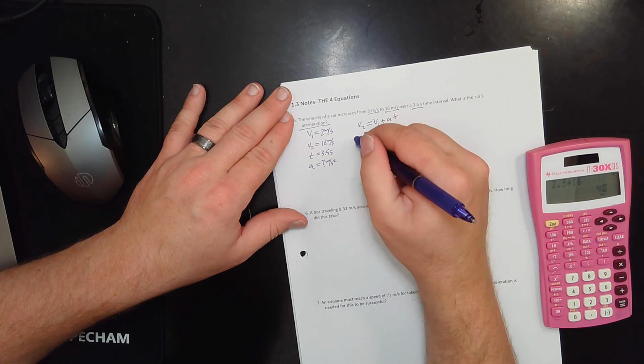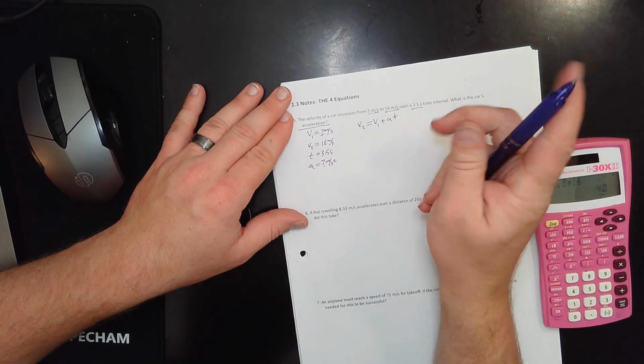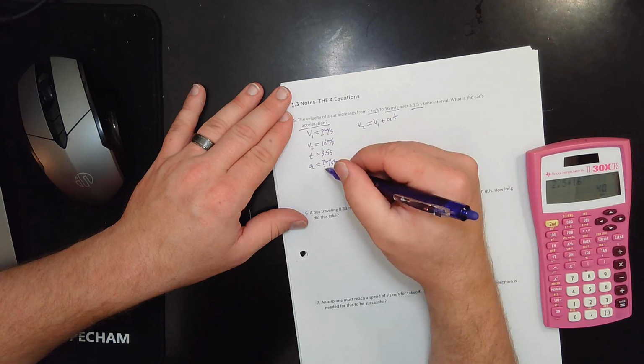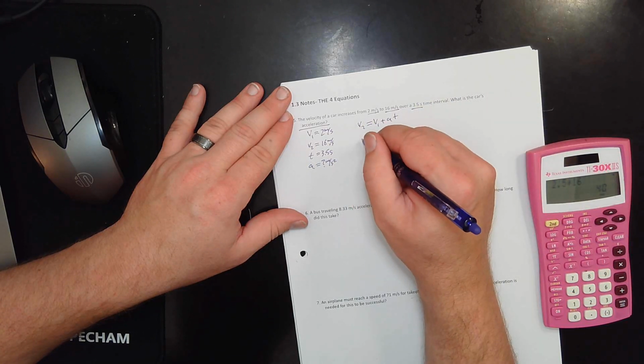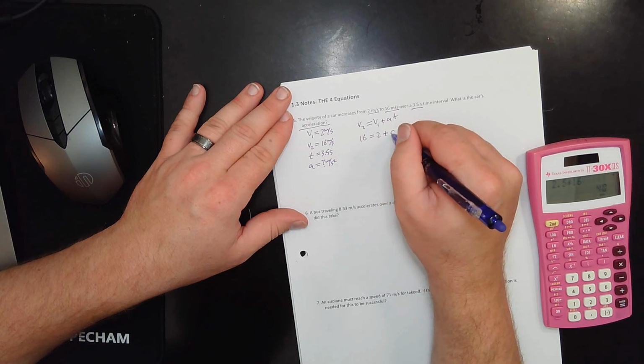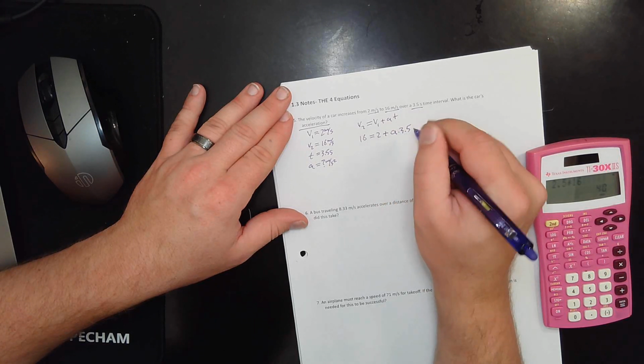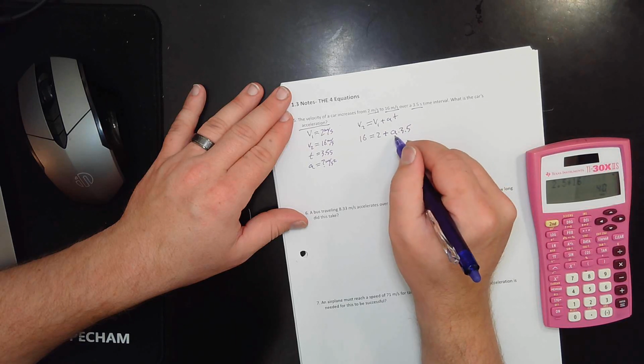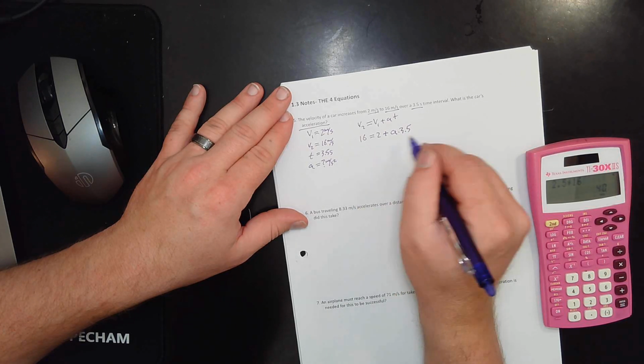We'll plug our numbers in. You're going to see that these equations are not always laid out so that the thing you're looking for is on the left. 16 is equal to 2 plus A times 3.5. Now we need to get A all by itself, so we're going to have to work backwards with our math.